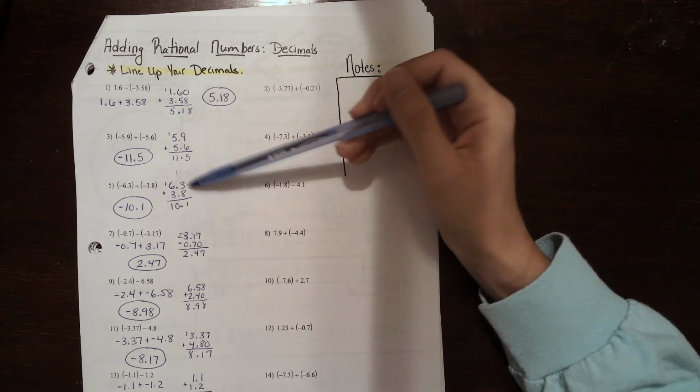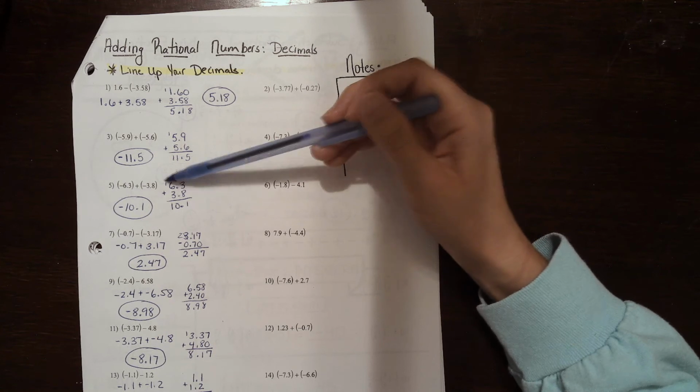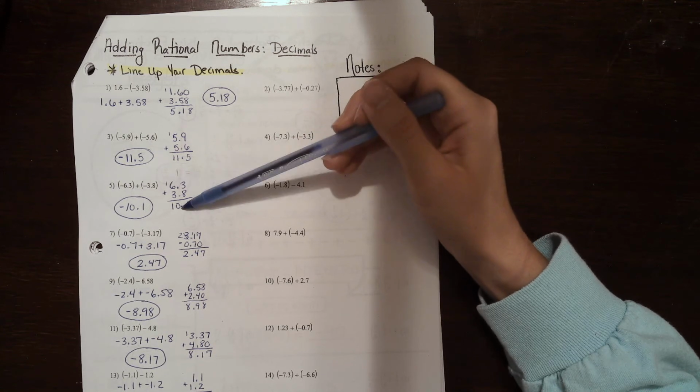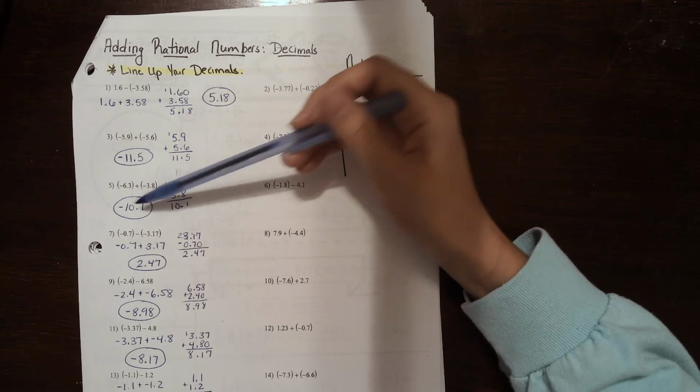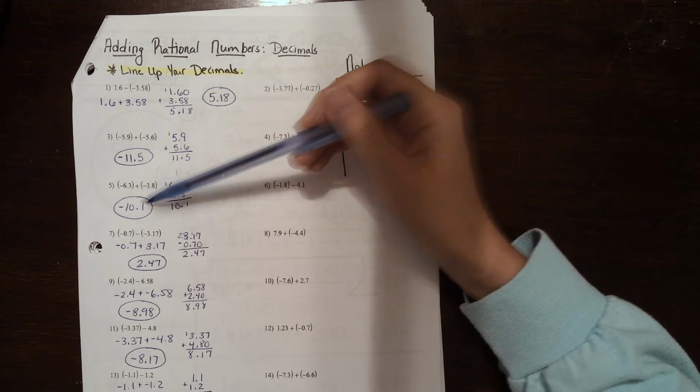front of the answer. So 3 plus 8 is 11, carry the 1, bring the decimal straight down. 6 plus 3 is 9, plus 1 is 10. So our answer is negative 10 1/10.